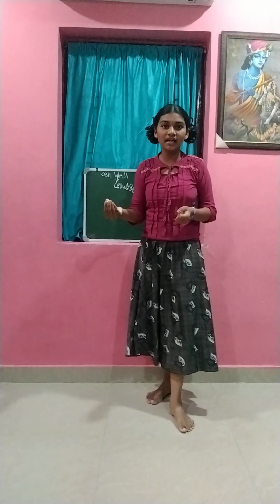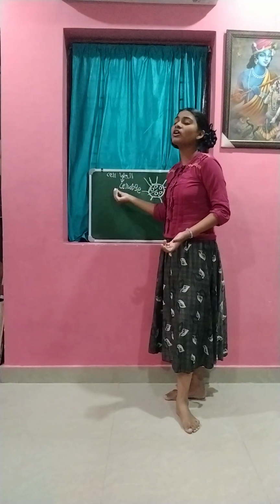But if a cutter goes to a plant, what will the plant do? Nothing, no option. The plant can't run, kick or kill the cutter. Am I right? So that's why the cell wall is present in plants, and that's why it gives strength and support to the plants.